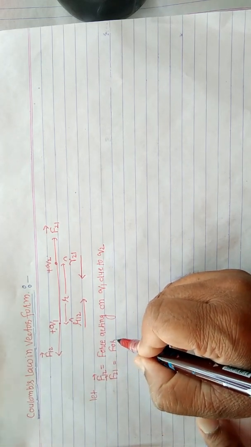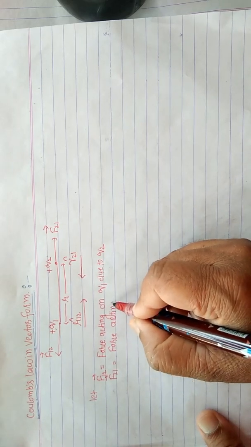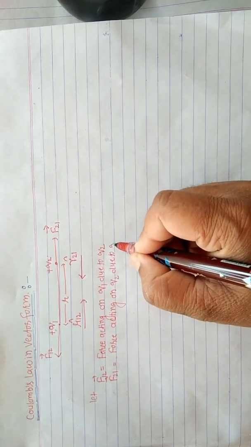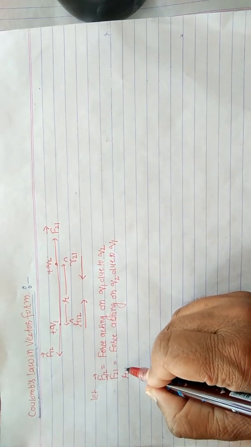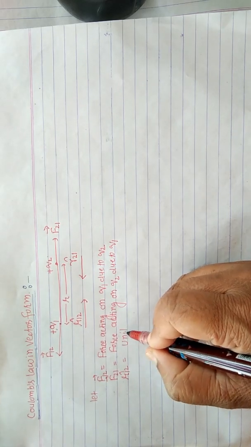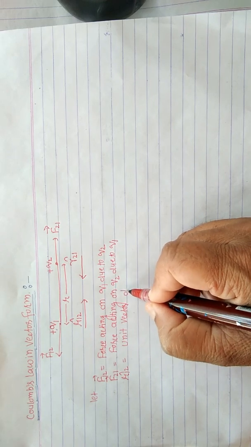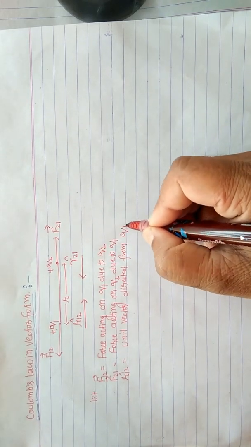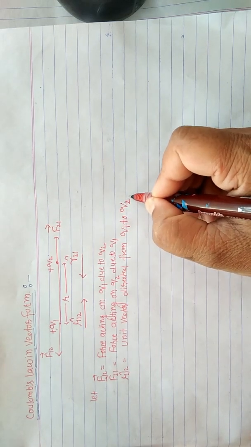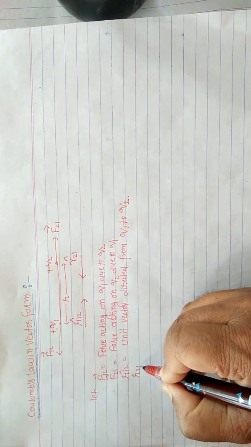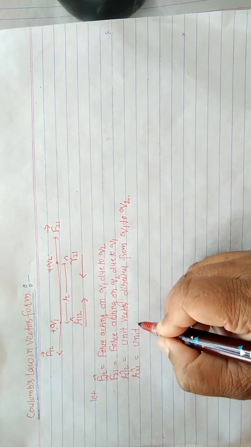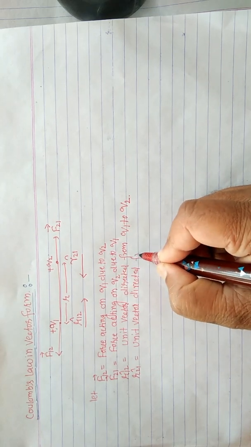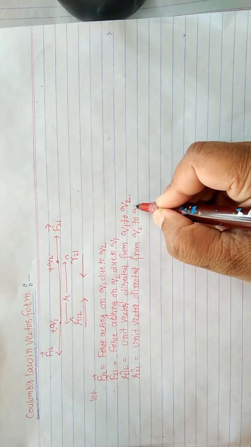This is the force acting on Q2 due to Q1, and R12 cap is a unit vector directed from charge Q1 to Q2, and this R21 cap is also a unit vector directed from Q2 to Q1.